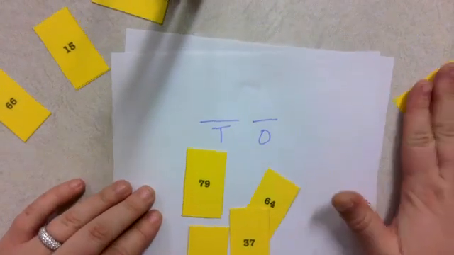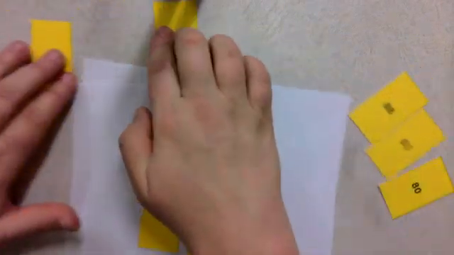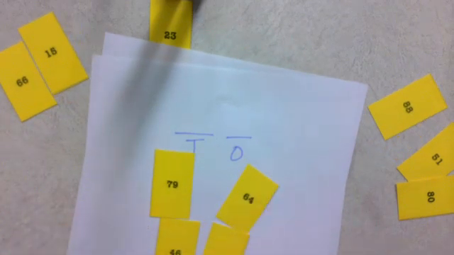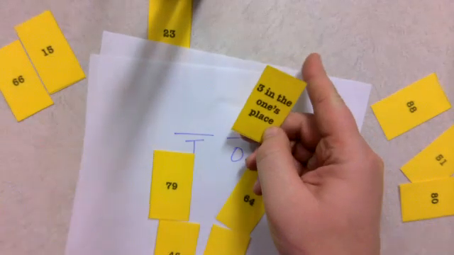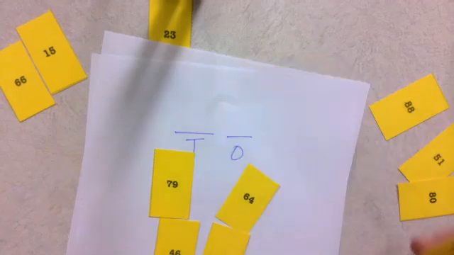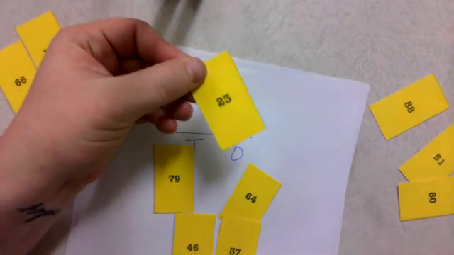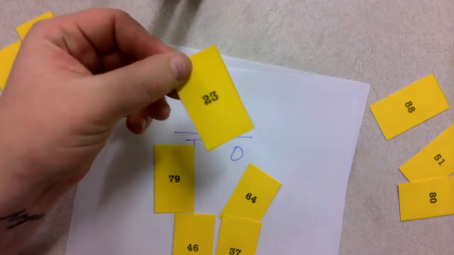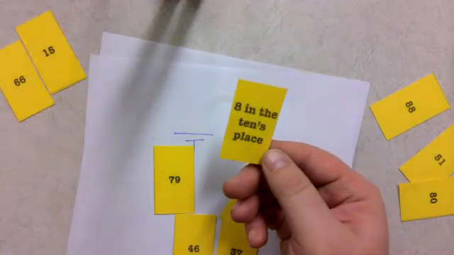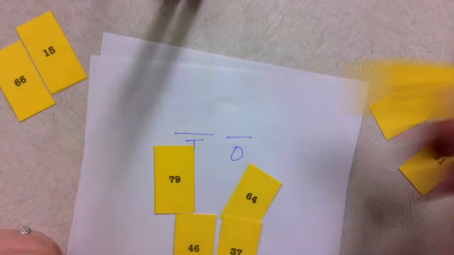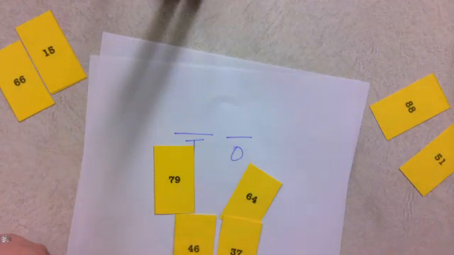Then I would call out the clues that go along with the numbers. So I'm looking for a number that has a 3 in the ones place. We would all look at our numbers, and the person that had the 23 has a 3 in the ones place. So they would get to keep the card. They have a point. Now I'm looking for a number with an 8 in the tens place. This person had it, they get a point, and they could set that card to the side.